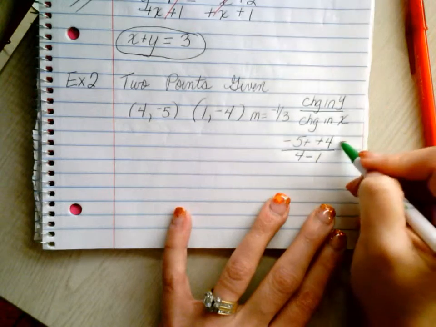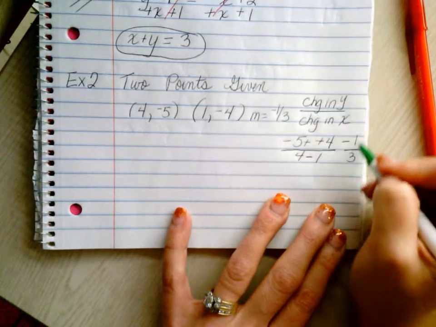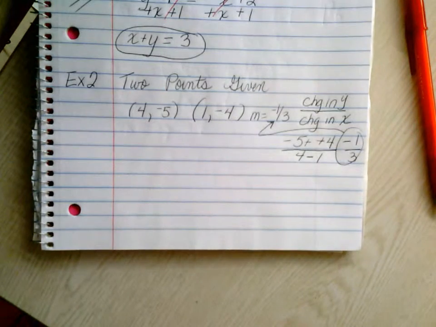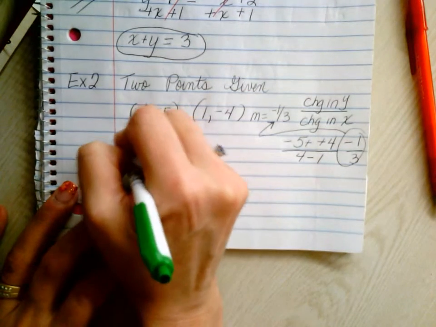Okay, so this was a -1, this was a 3. I translated that and put it right there. -1/3 is my slope. Now I can solve the same way I did in example 1 using point slope form.